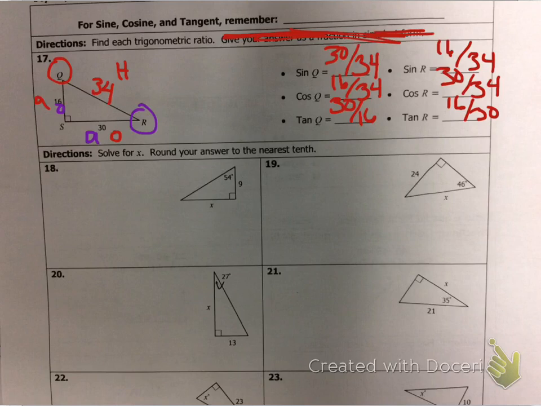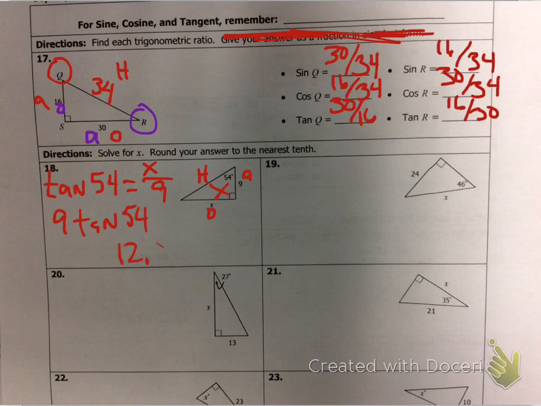Now, when I'm working on these types of problems, what I like to do is go opposite, hypotenuse, adjacent. I have something at the opposite and the adjacent, so that means I will deal with tan. Tan 54 is equal to the opposite x over 9. When the number is on the bottom, you will multiply. So 9 times tan 54. Type that in the calculator and you should get 12.4.